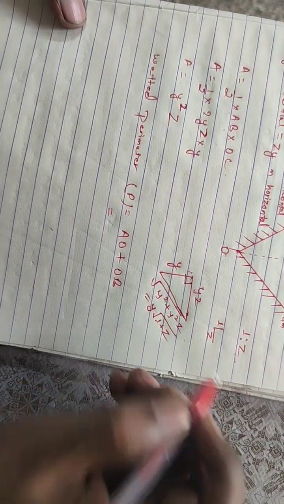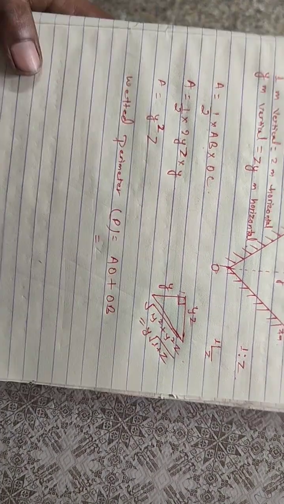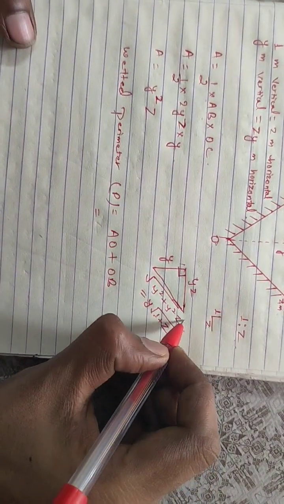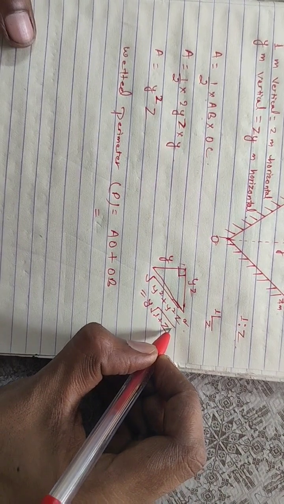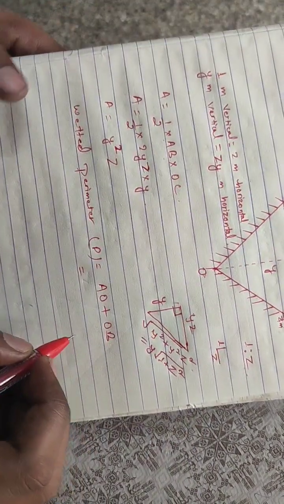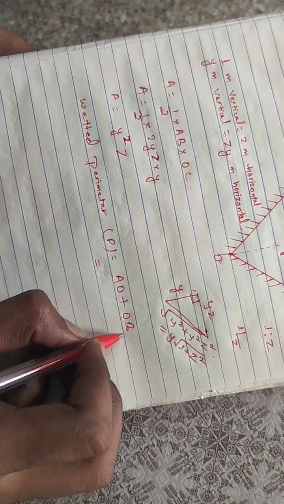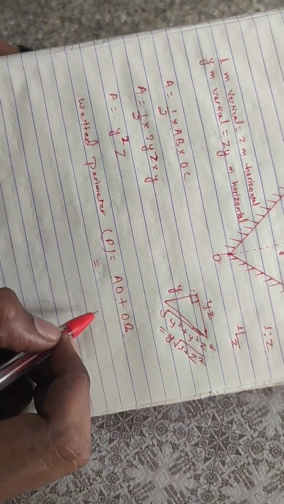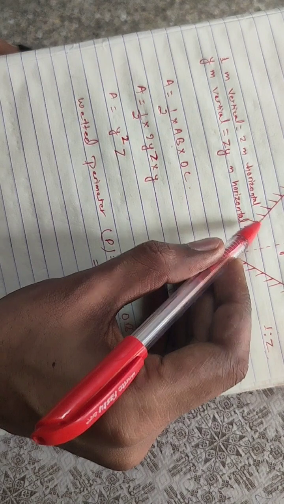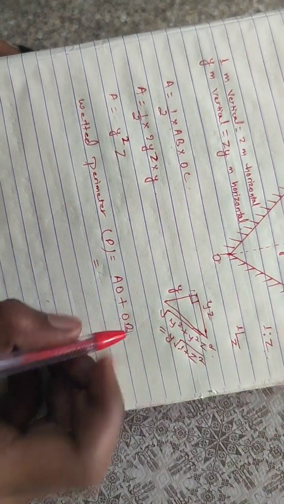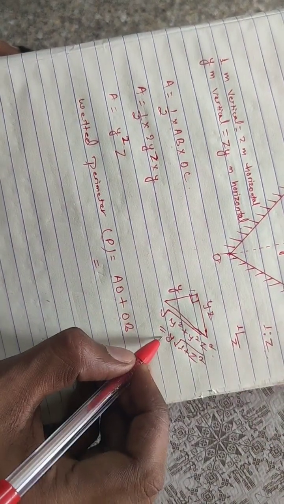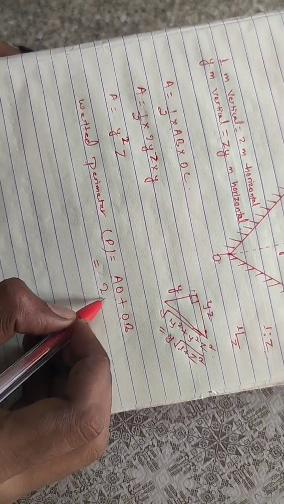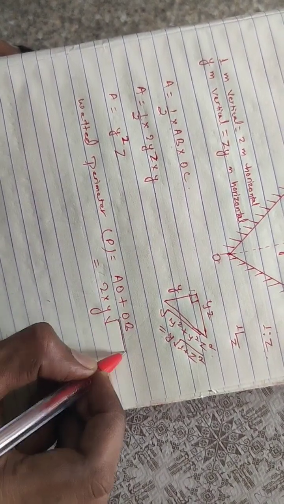Now for AO and OB, AO and OB will be equal because this is symmetric. So we can take it as 2 into y root under 1 plus z square.